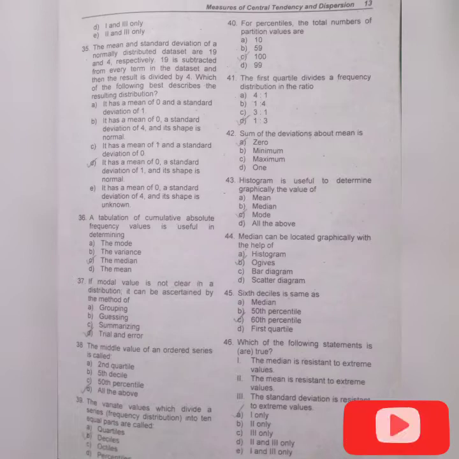42. Sum of the deviation about mean is A 0, B minimum, C maximum, D 1. The right answer is 0. The sum of deviation equal to 0. 43. Histogram is useful to determine graphically the value of A mean, B median, C mode, D all of the above. Histogram is used to determine graphically the value of mode, because it determines the highest value.